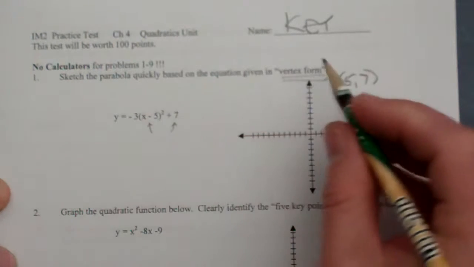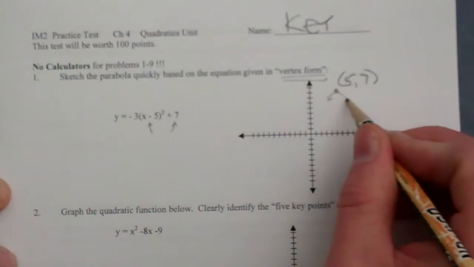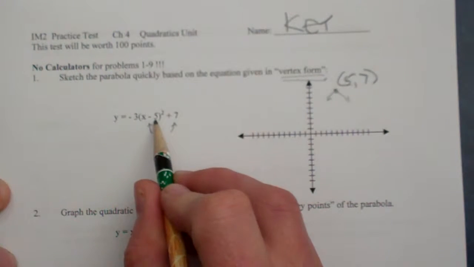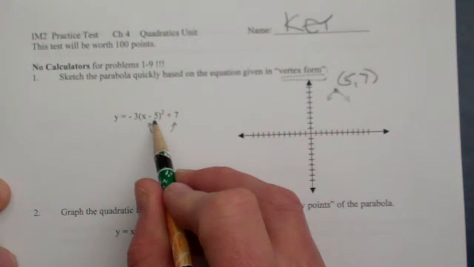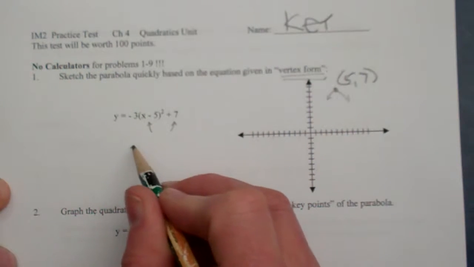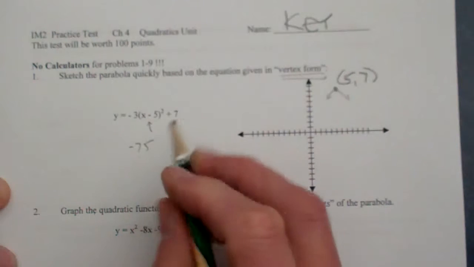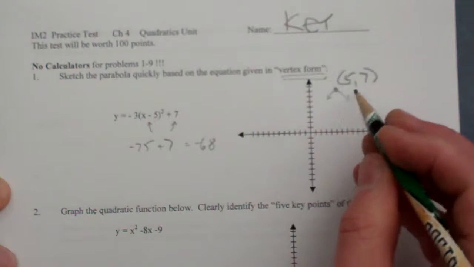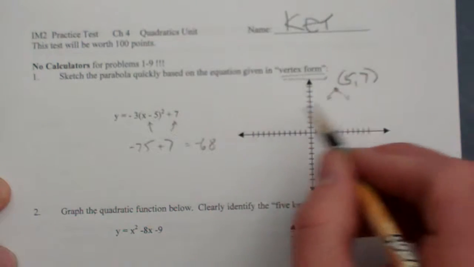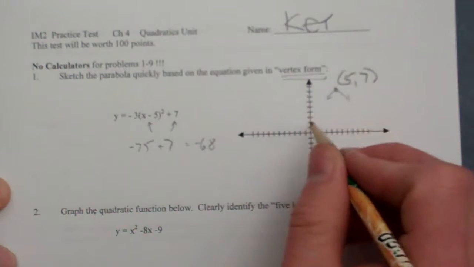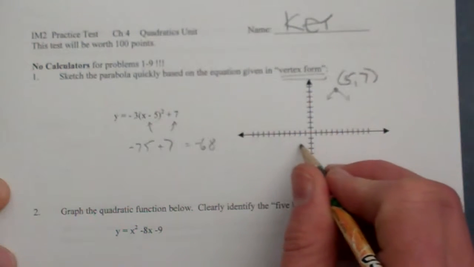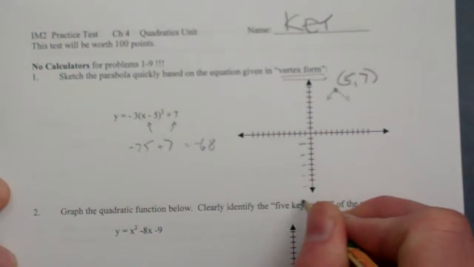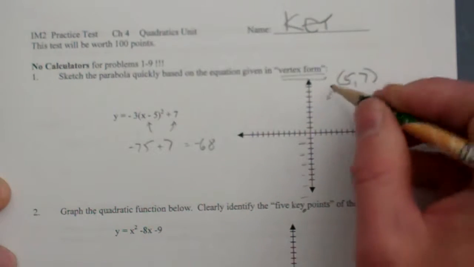I know that this opens down because it's a negative, but where does it hit on the y-axis? I just plug in 0 for x. Negative 5 squared is positive 25 times negative 3 is negative 75 plus 7 is negative 68 then. So this is where you're going to rework your scale for the y. So clearly, if I need to go down to negative 68, that's going to be negative 10, 20, 30, 40, 50, 68. All right, so it's a bit crazy that way.